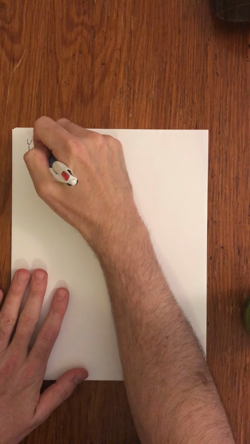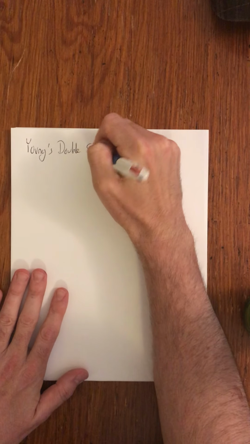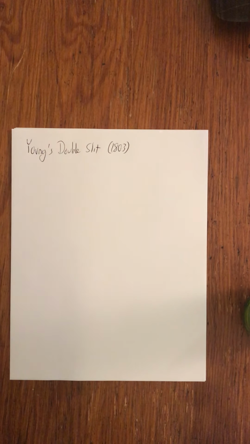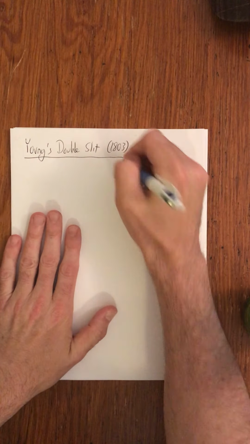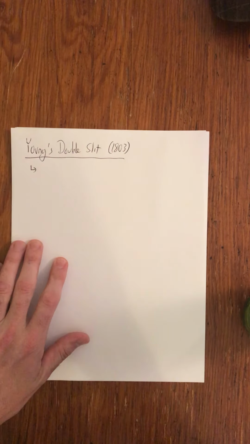The Young's double slit experiment. Here, let's get some notes. So 1803 is when he's publishing his work on this. He had been working on this for quite some time up to it, but there you go. So let's hit the major points.